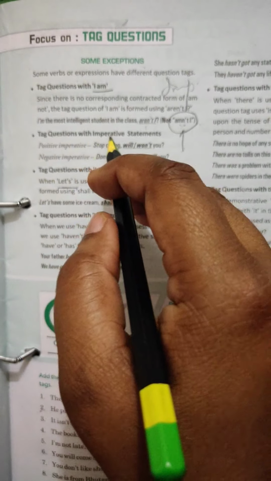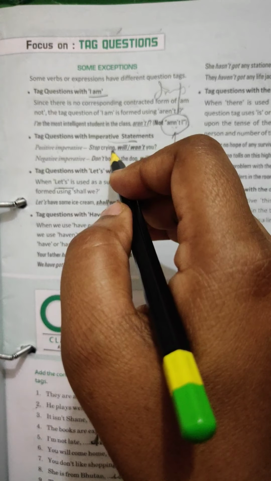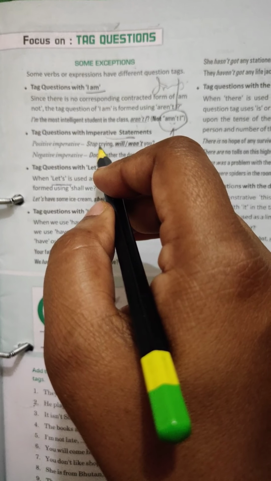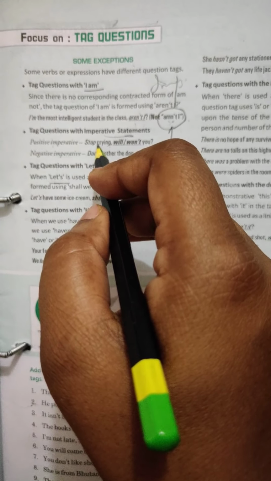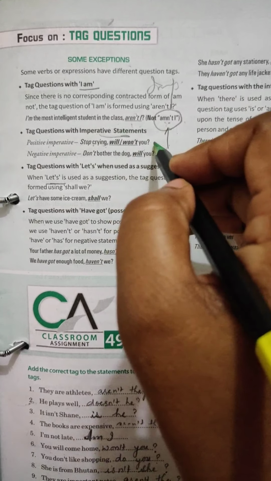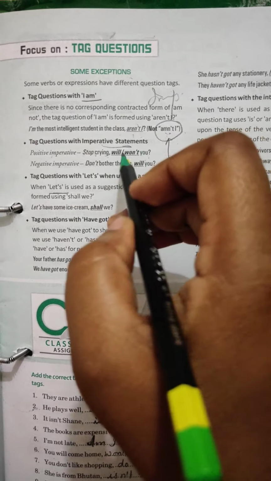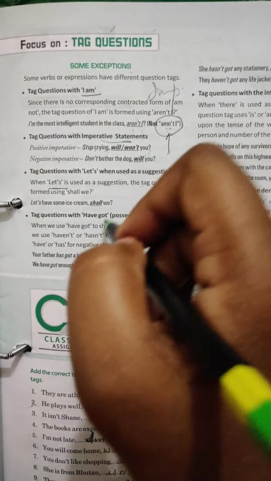Sometimes you will get imperative statements, like when you request or order something, like "stop crying". So it is not having any clue, any sort of auxiliary verb is not visible here. So what you are going to do is put here "will you" or "won't you", right?